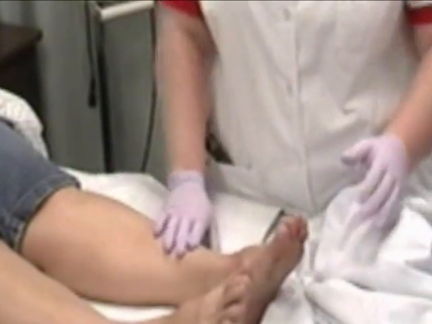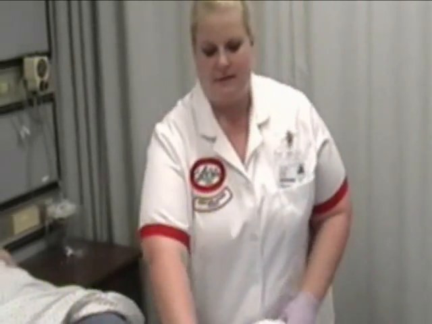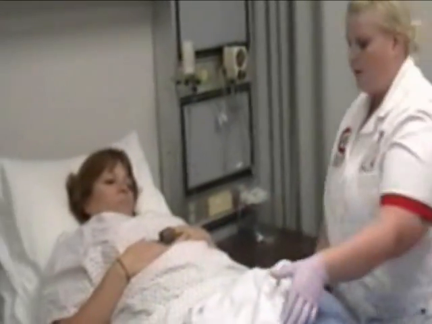Okay. All right, so the reason we're doing that is just to test her motor sensory abilities, because if she does have a hip fracture, there's a chance that there was nerve involvement. So we want to go ahead and get a baseline on that. I'm going to cover you back up.